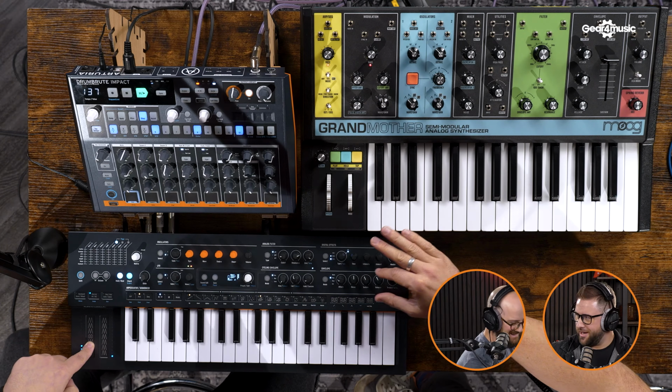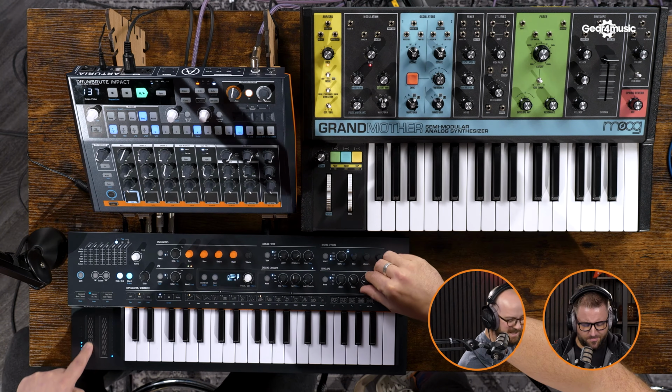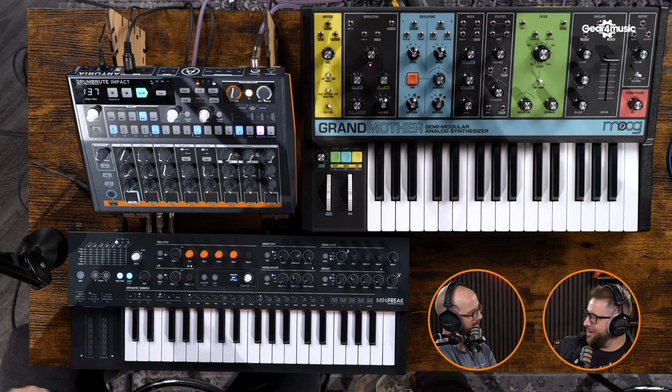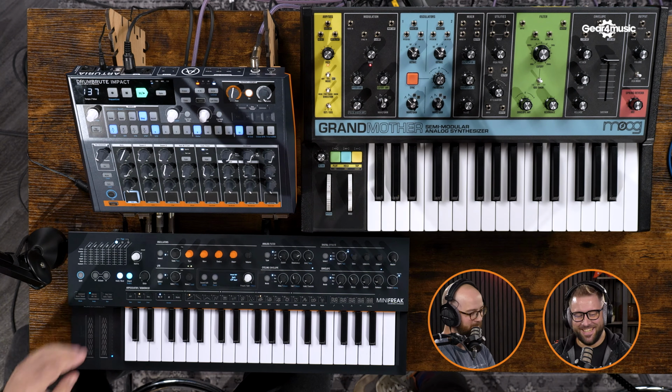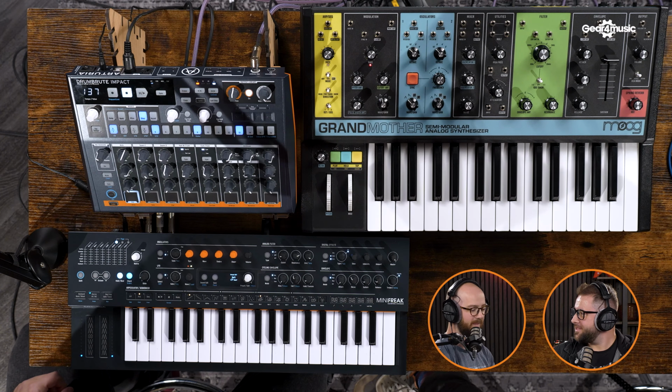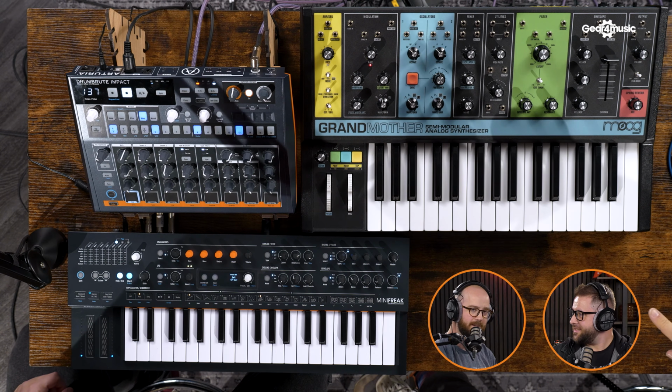So you can get some really, really interesting stuff there as well. I mean, this is a very extreme example, but that is pretty cool, isn't it? I totally rock that. It's not what I would expect a polysynth to be able to create. Amazing. Next, let's plug in the Grandmother.